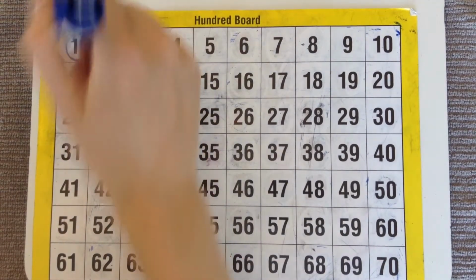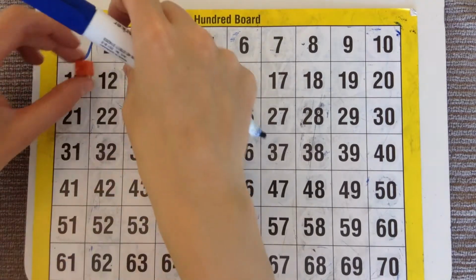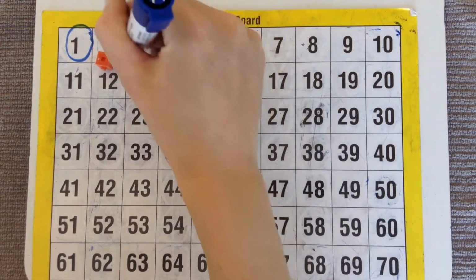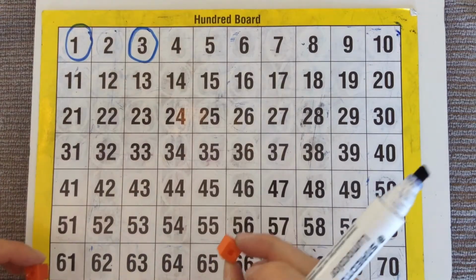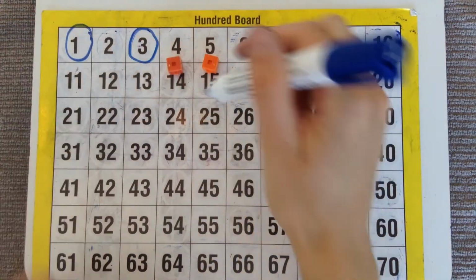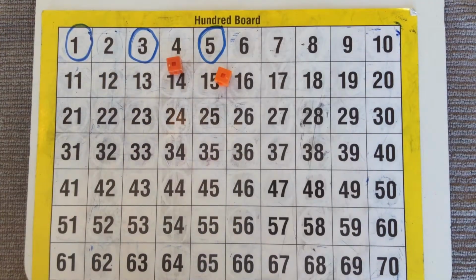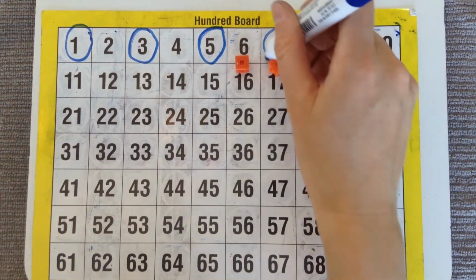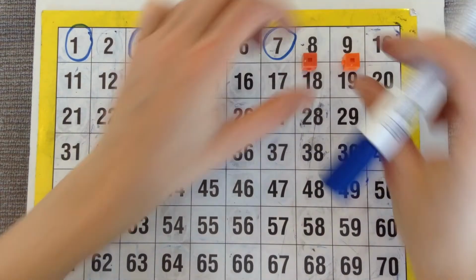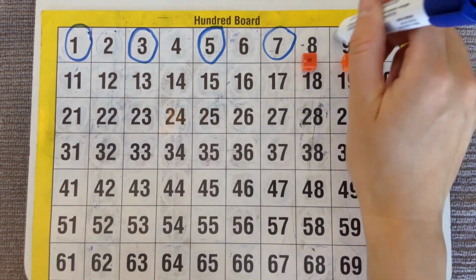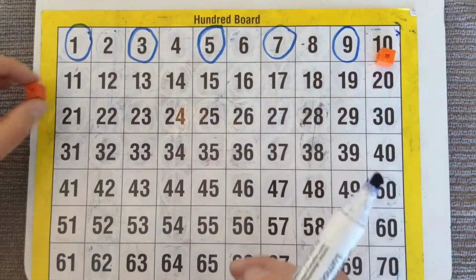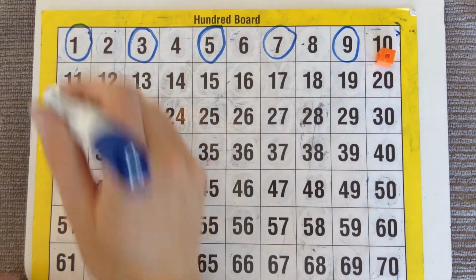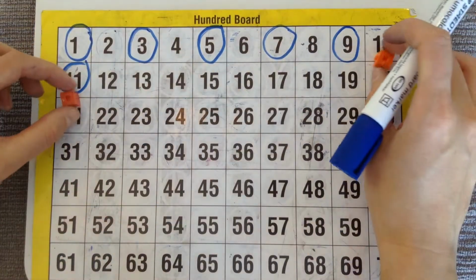If you start at the number 1, and then you get 2 bigger, you land on 3. And if you get 2 bigger beyond that, next you would land on 5. 2 bigger after that gets you to 7. And next, 9. 2 bigger after that gets you to 11.